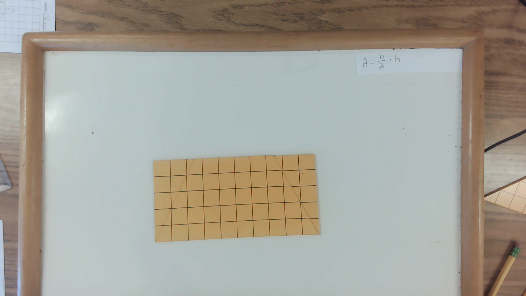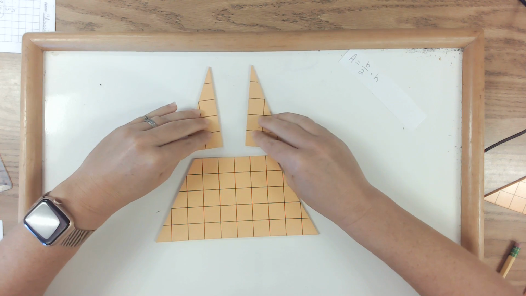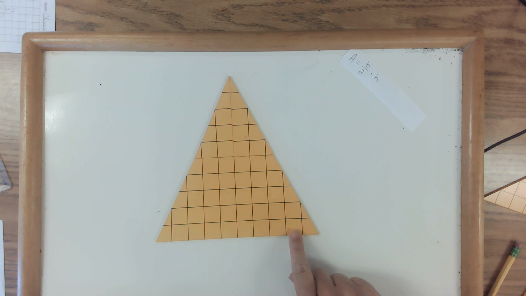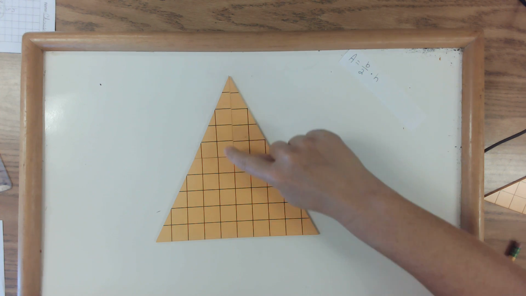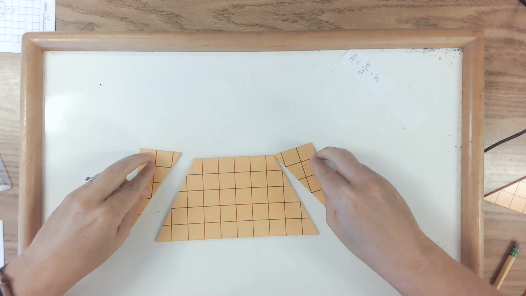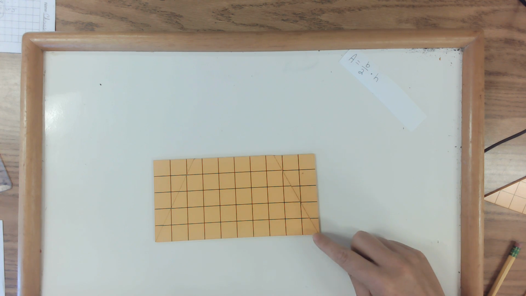This time, it doesn't look like my base changed any. It looks like it's my height that changed. So let's look at the base here, and then we'll turn it back into a triangle. 1, 2, 3, 4, 5, 6, 7, 8, 9, and 10. If I turn it back into a triangle, 1, 2, 3, 4, 5, 6, 7, 8, 9, 10. They didn't change. Now this is my height. My height definitely changed when I turned it into a rectangle. My height was 10, but now it's 5.